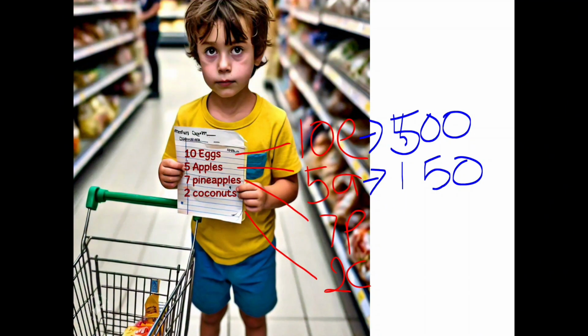Good. What if 1 pineapple is 100 naira? 7 pineapples will be what? 7 times 100, and that is what? 700. Are you following? Very good. And what if 1 coconut is 200? So meaning 2 coconuts will be what? 2 times 200, and that is what?